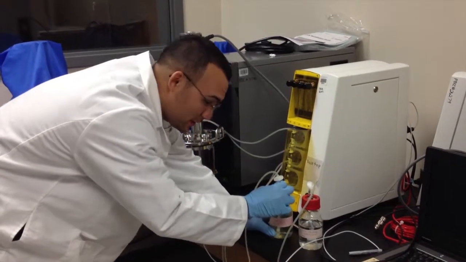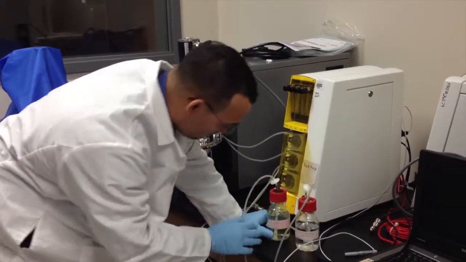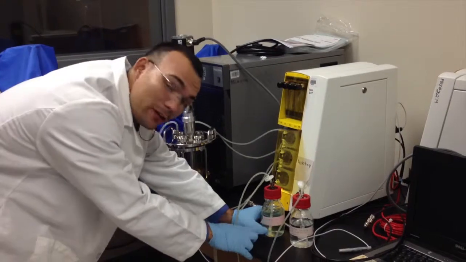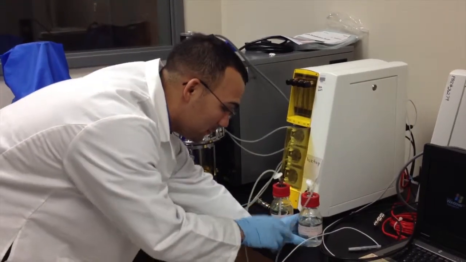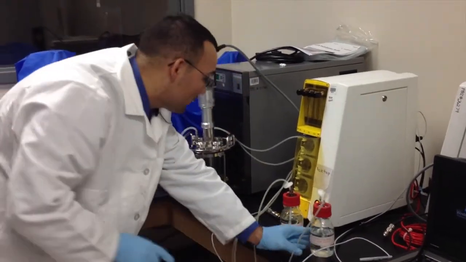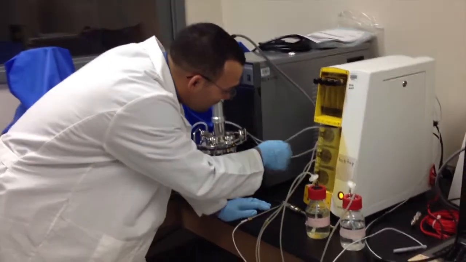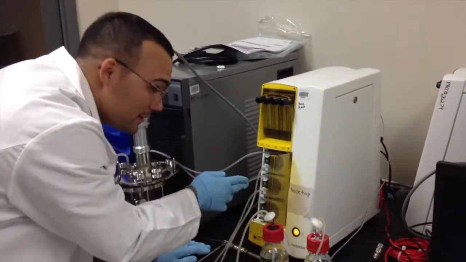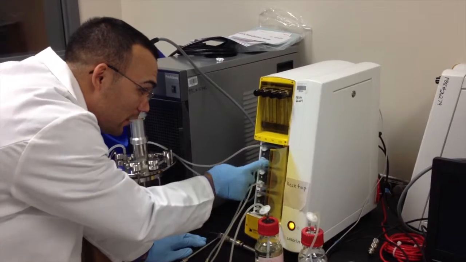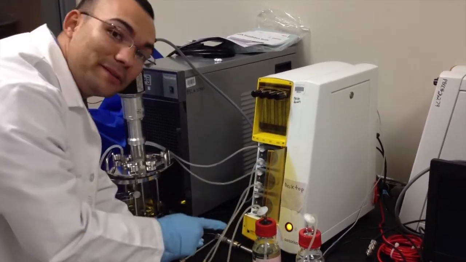We just finished connecting our acid and base tubes. For our acid, we're using 1 molar hydrochloric acid. And for our base, we're using 1 molar sodium hydroxide. Easily just match the tubes according to the acid or base and follow the arrows according to the acid or base. Real simple.